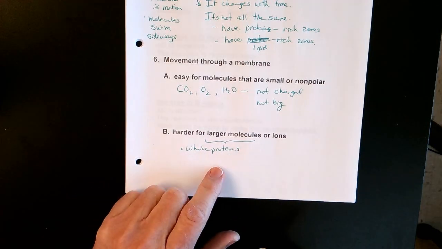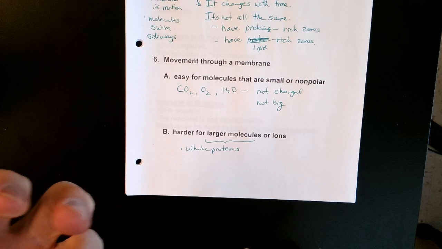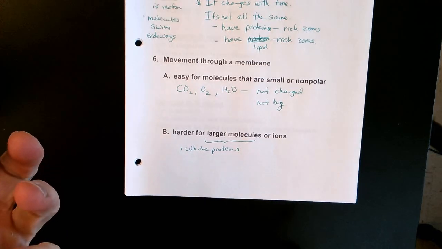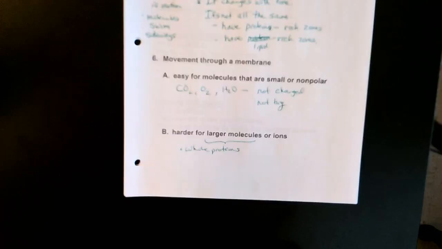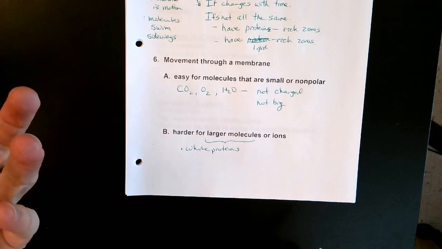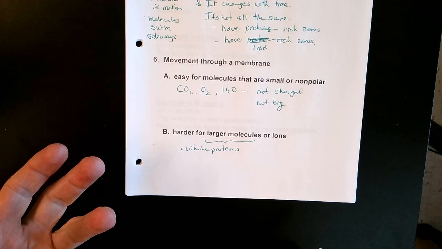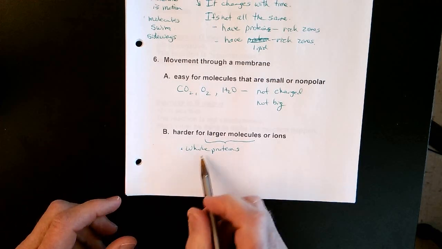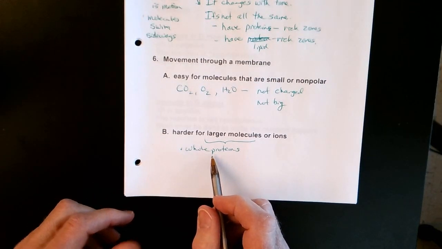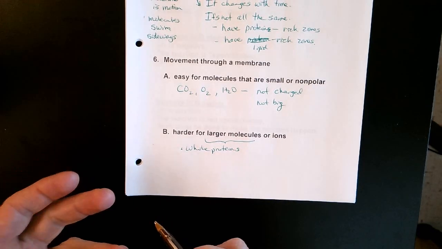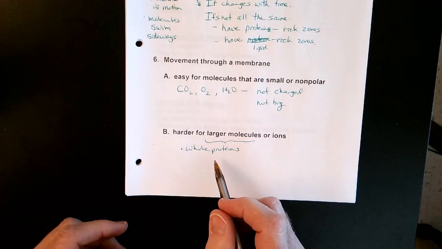It's very difficult to get them in and out of a cell unless there's a specific gate for them and they are specifically welcomed. Just bumping up into a cell and hoping to get in by knocking your way through the membrane, not very likely if you're a protein. And that's a good thing, right? You don't want just any protein hopping in at any time of the day.